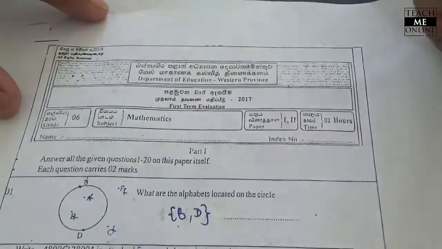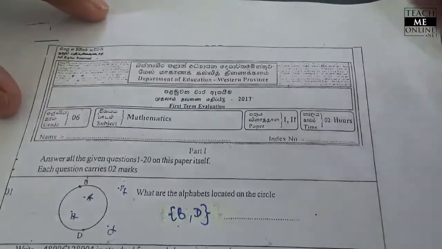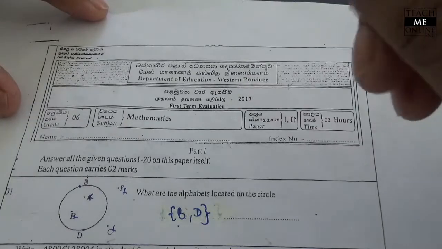Again, F and C are outside the circle. A and E are inside the circle. So B and D are on the circle. Those are the correct answers.